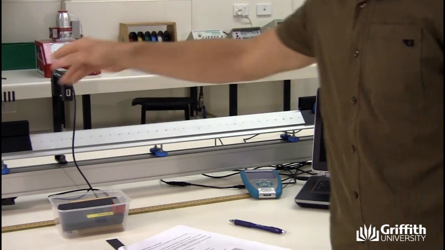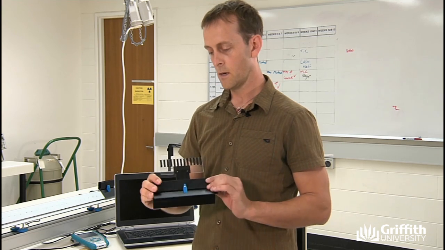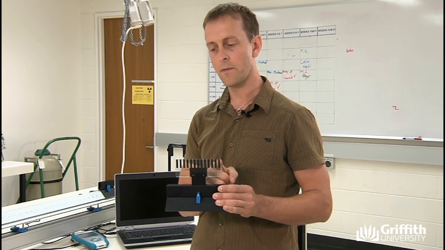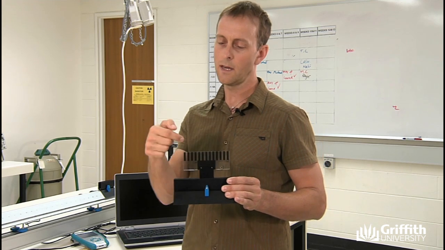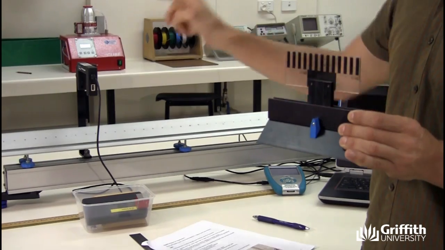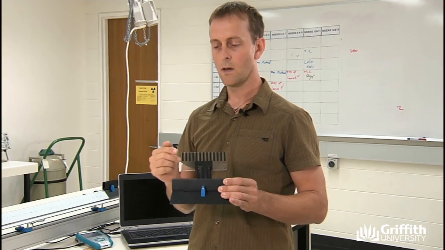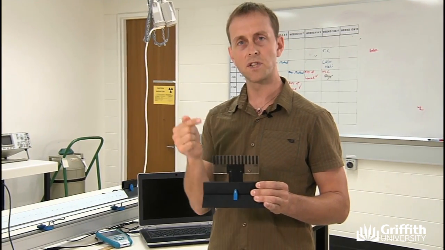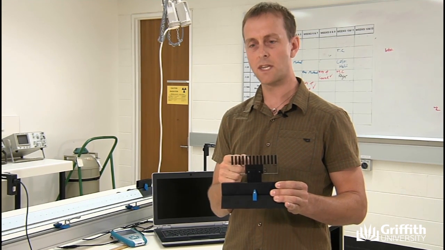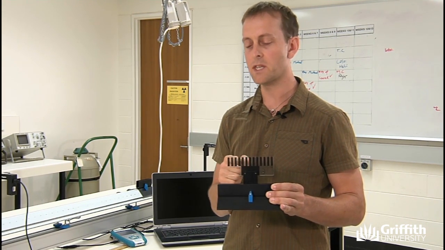So we have a long metal glider here. That's our first glider. It has a picket fence on the top. And you'll notice that it has a series of dark strips and light strips. So remember when I said when you cut the sensor off, you get an on signal. So these provide an on signal every 1 centimetre or 0.01 of a metre.